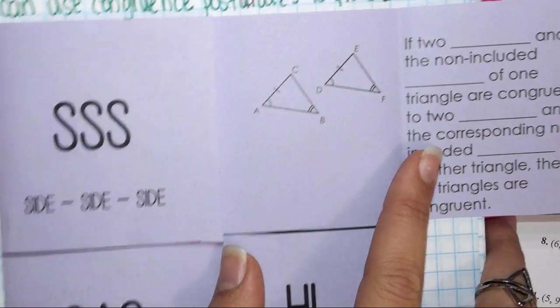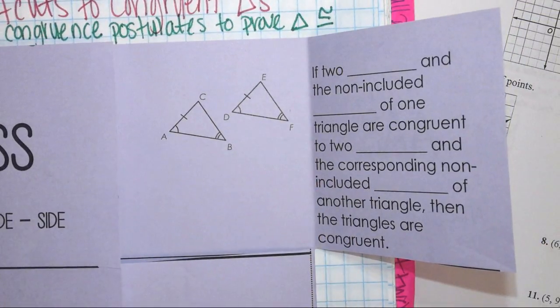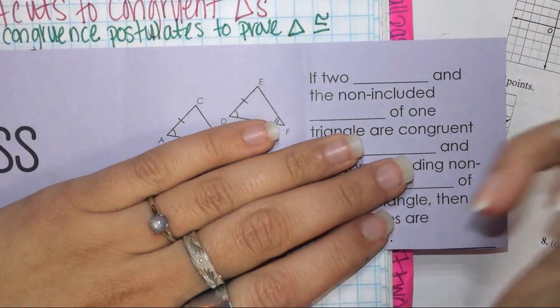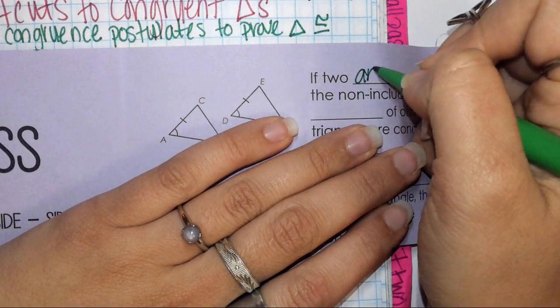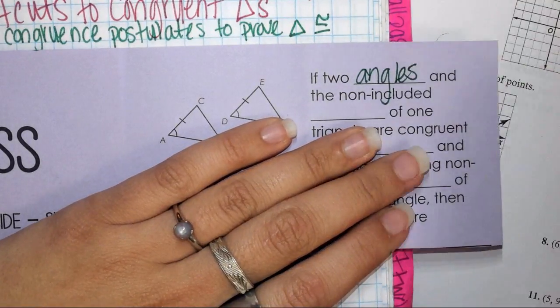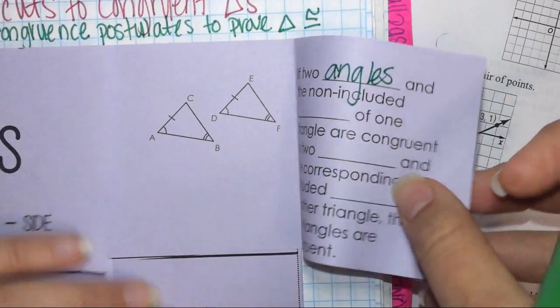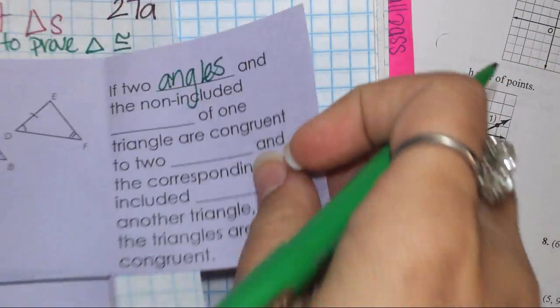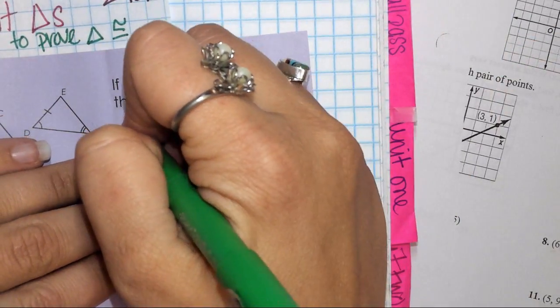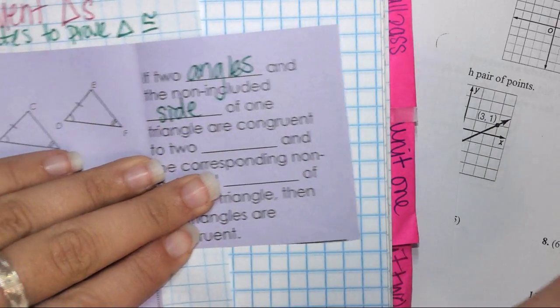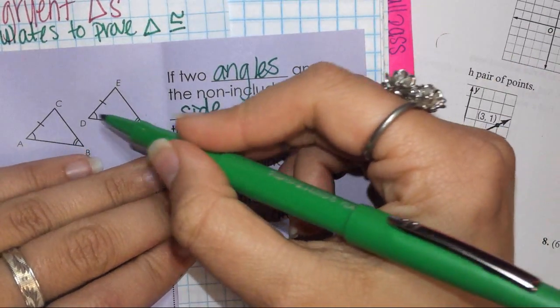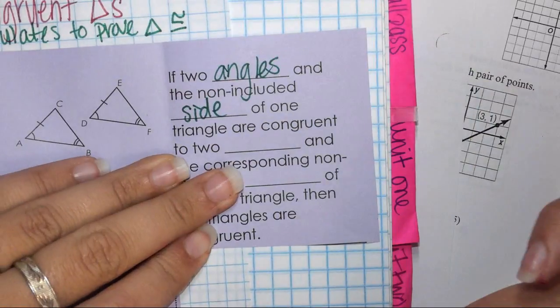All right, so this says, if two angles and the non-included side, so that means that the side is not between the two angles. It's beside it. Not in between, beside it.